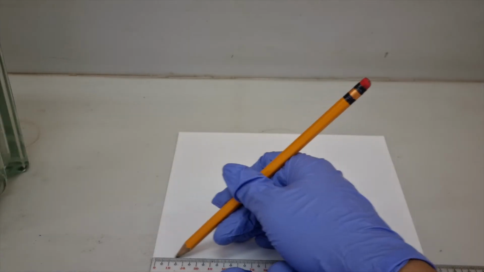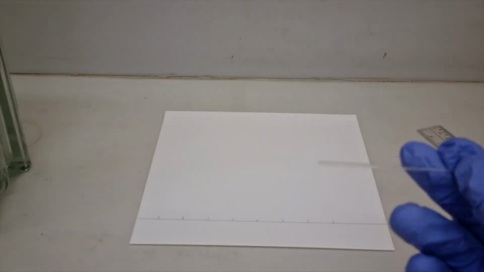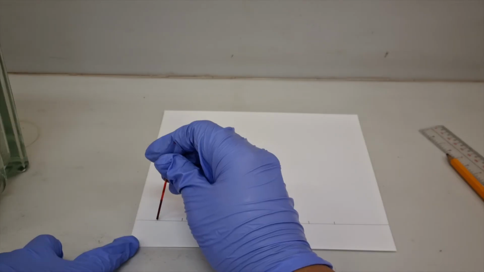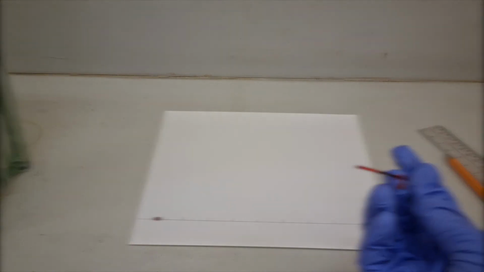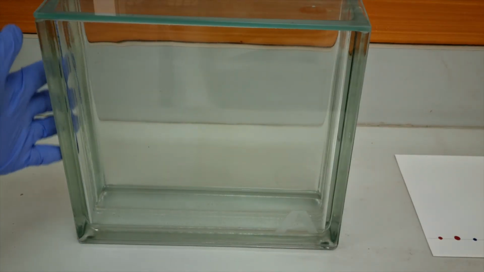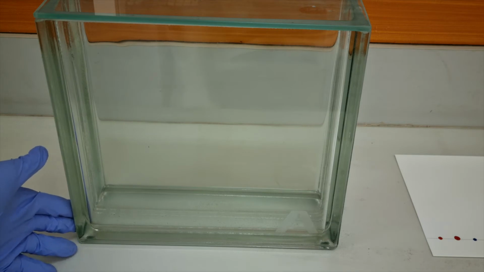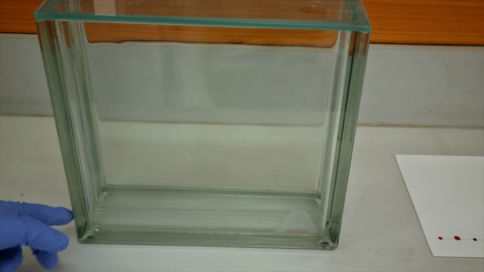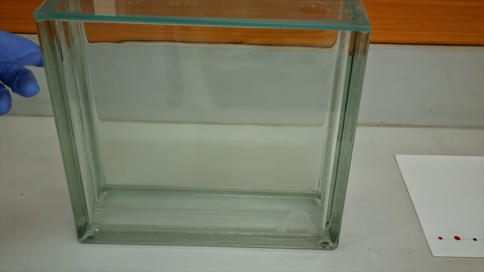We first label a baseline where we place our samples, and then we place our samples as spots using these thin capillary tubes. After we prepare our plate, we submerge it in a solvent mixture. This is a chromatography chamber, which is sealed so that the system won't be disturbed, and inside is a mixture of ethyl acetate, which is slightly polar, and hexane, which is nonpolar.